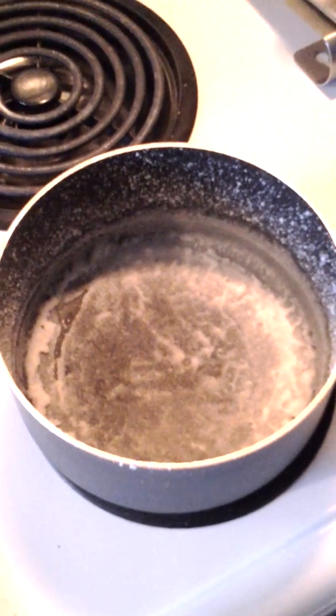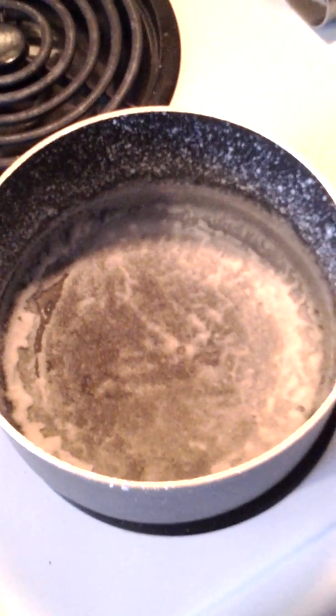Now, the salt has completely evaporated into the air. Now, the salt is left alone in the pot.